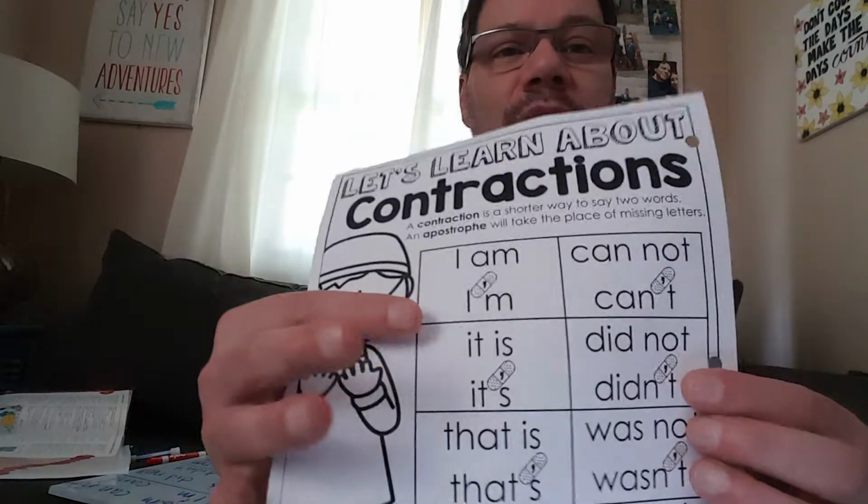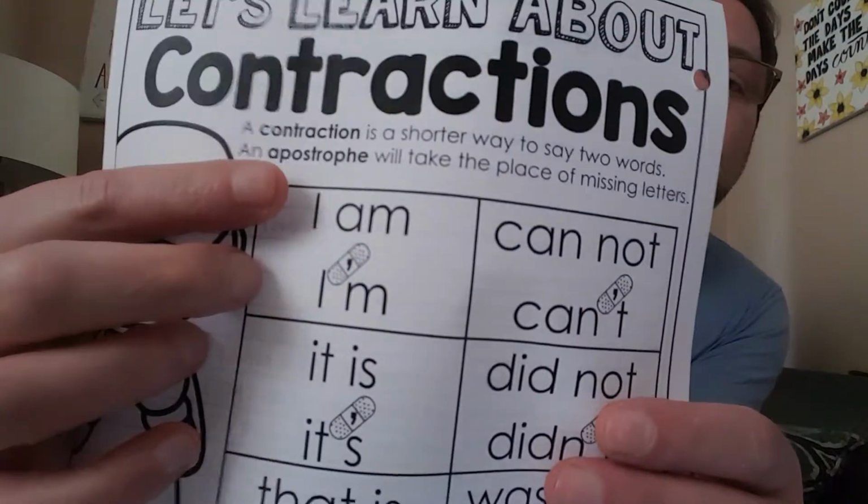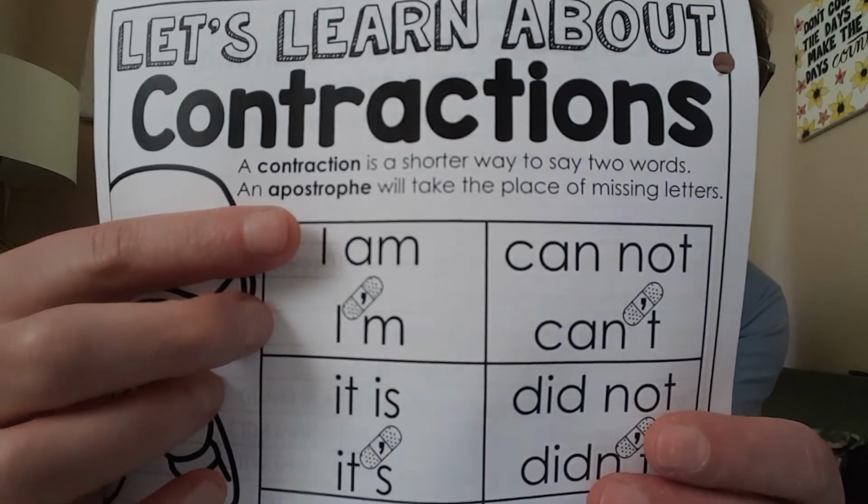Contraction is a shortening of something. And in this case, we're talking about the shortening of words. So a contraction is a shorter way to say two words. You take two words, you squish them together, you add an apostrophe in there to take the place of some of the letters you're going to eliminate. Sorry, letters, but you're going to have to be eliminated so that we can squish those two words together to make a contraction. An apostrophe will take the place of the missing letter or letters.